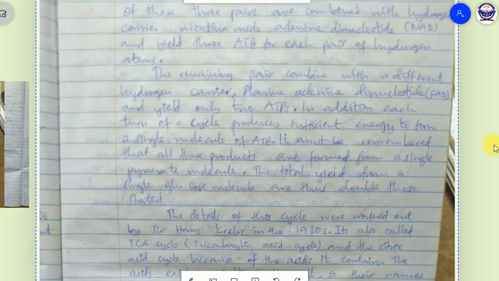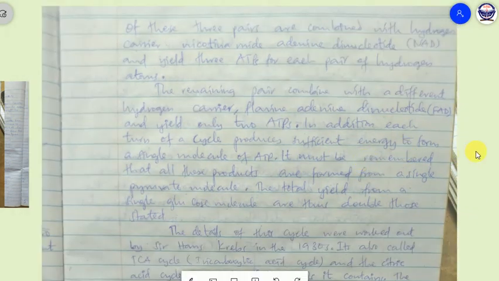So we are saying that of these, three pairs combine with the hydrogen carrier nicotinamide adenine dinucleotide, which is NAD, and yield 3 ATPs for each pair of hydrogen atoms in the electron transport chain.